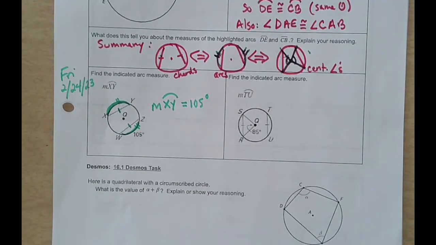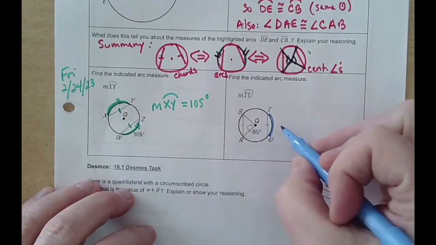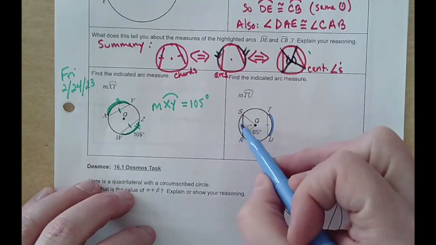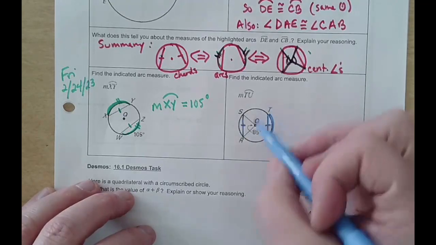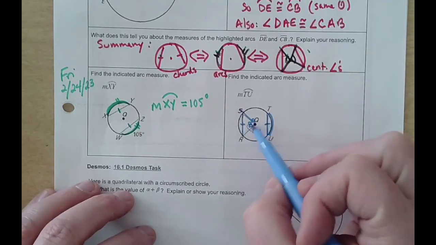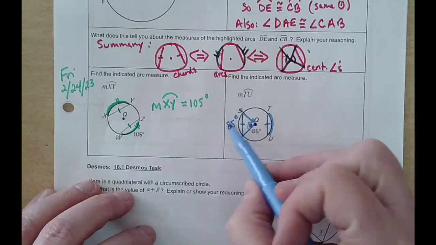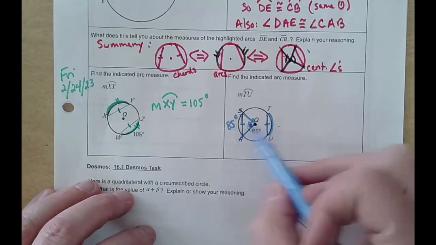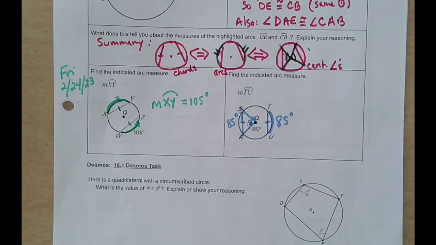Find the measure of arc TU. TU's on the far side, so this arc is what they're looking for. Notice that this chord is congruent to this chord. So if those two are congruent, and this central angle is 85, it's going to work out just like this one over here. If this central angle, because it goes to the center, is 85, then this arc is 85. That means on the other side, since congruent chords means congruent arcs, that's going to be 85 degrees as well. So there's a couple of examples. If it's central angles and congruent arcs, that makes it pretty darn easy.